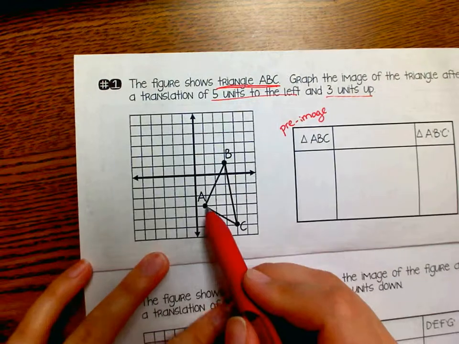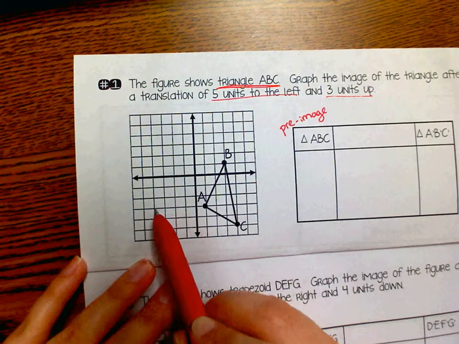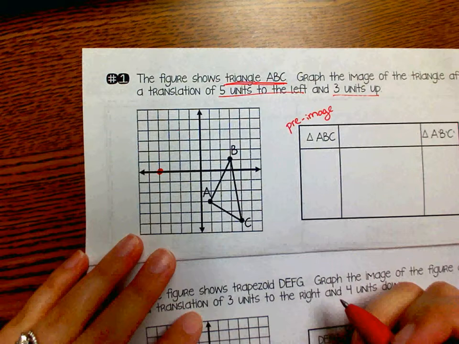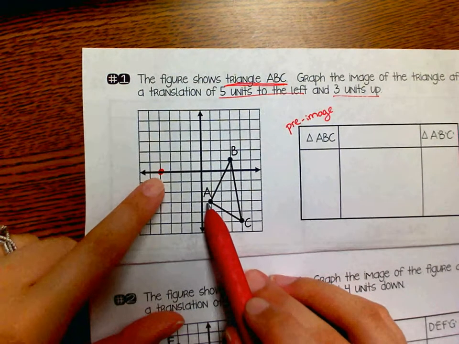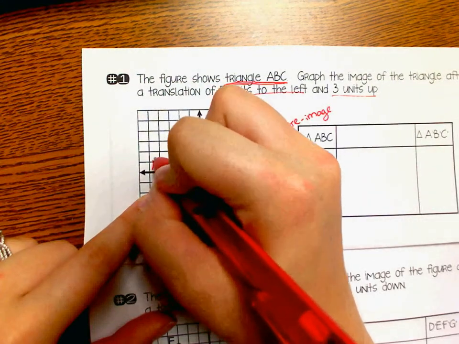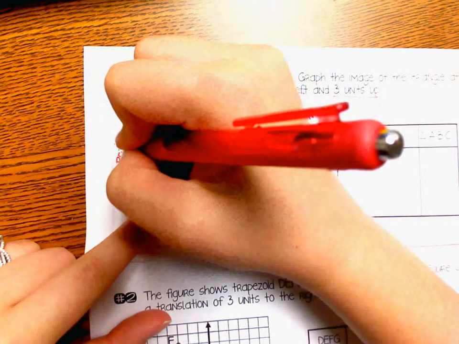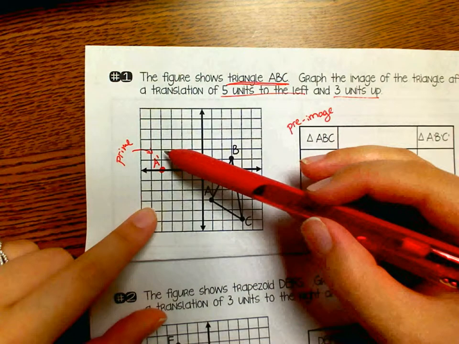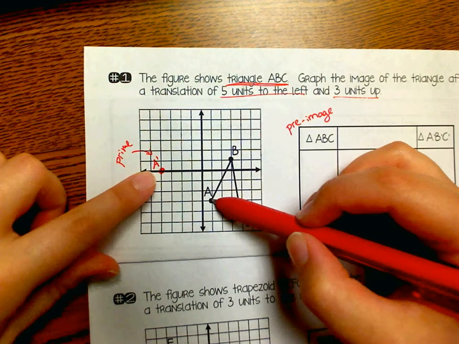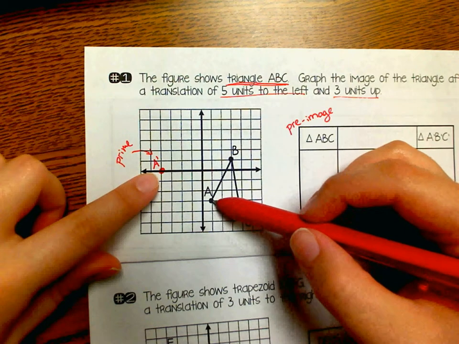So I'm going to take A, and I'm going to move it 5 to the left and 3 up. 1, 2, 3, 4, 5, 1, 2, 3. I'm going to put my new point. And I want to remember that that has to do with A, but I can't name it A again because I already have something named A. So I'm going to name it A prime. It looks like an apostrophe, but it's to remind me that this point came from A. That's what it originally was, but it's not A. It's something new. So we're going to name it A prime.